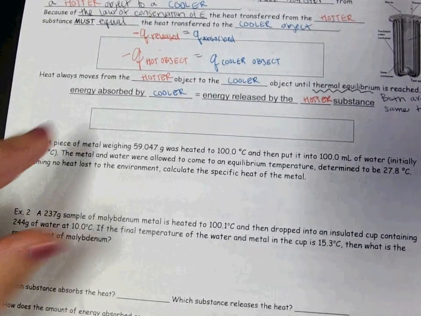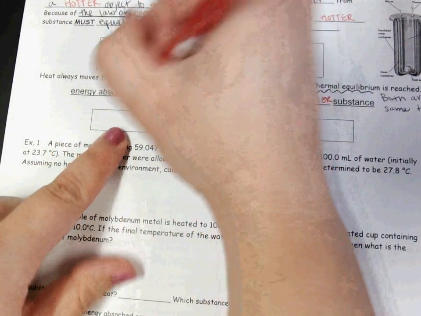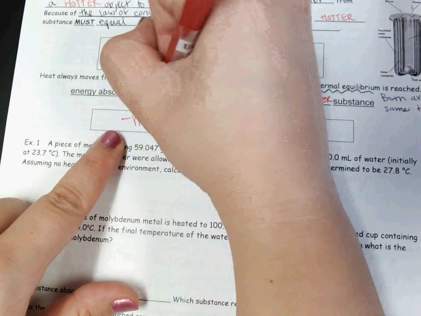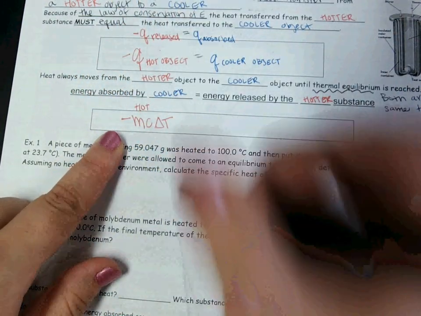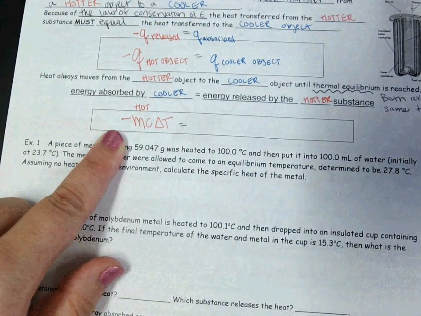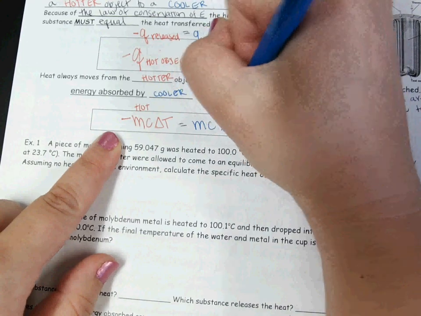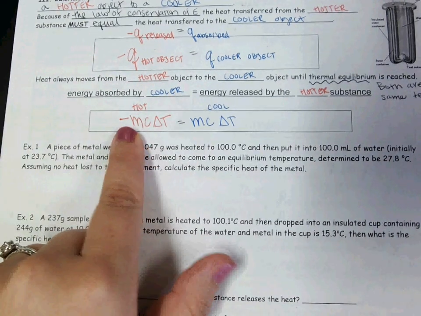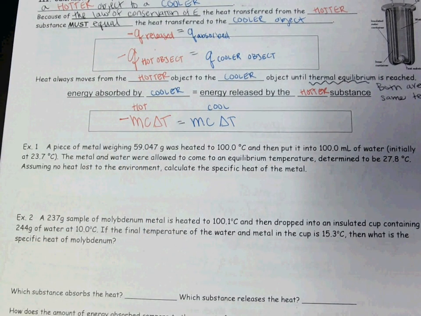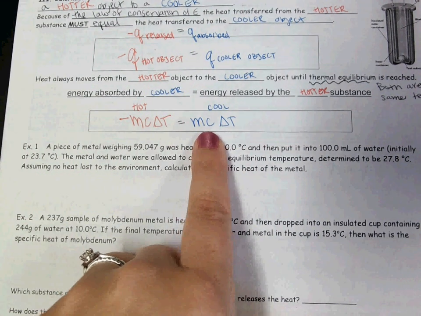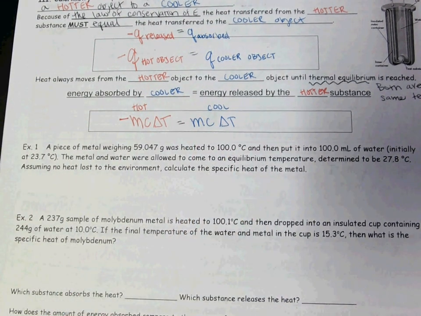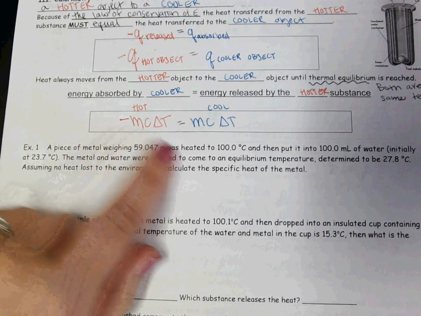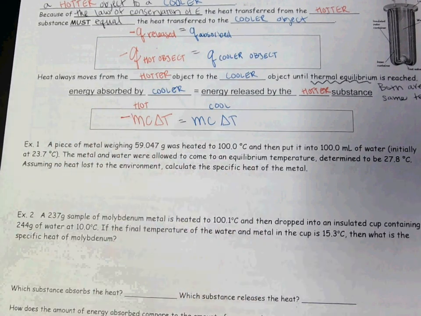So I'm going to write, for the hot object, my negative mc delta T is equal to my positive mc delta T of the cooler one. And again, the only reason that this is negative is because that is showing that energy or heat is being released by that object, and this one is positive because it is the one gaining the heat. So if it makes more sense to you to think of it as just numbers only, and then add the concept of where the heat is being transferred at the end, that's totally fine with me.